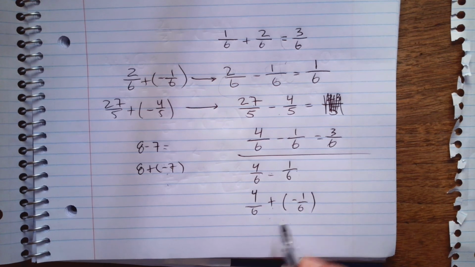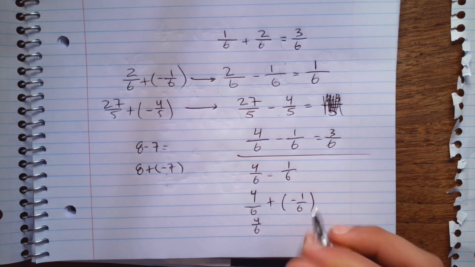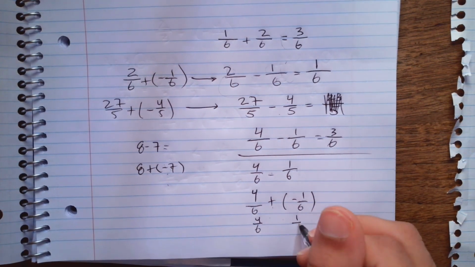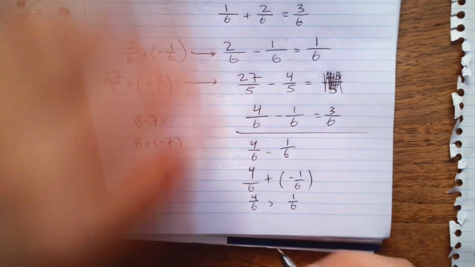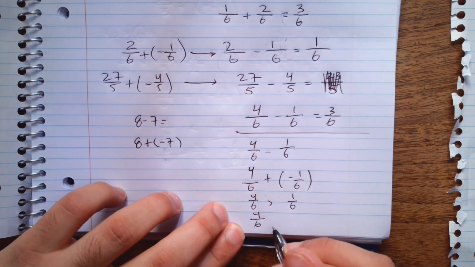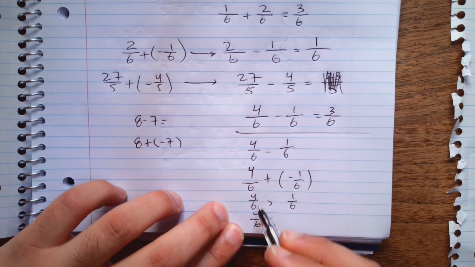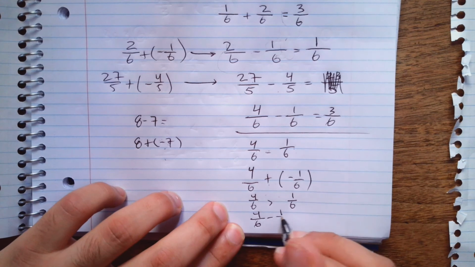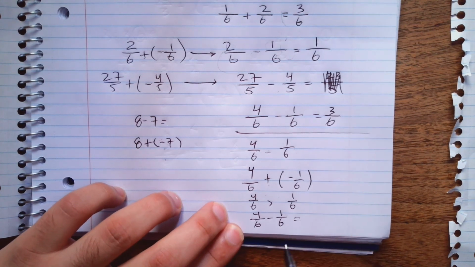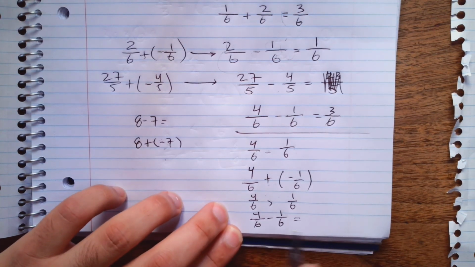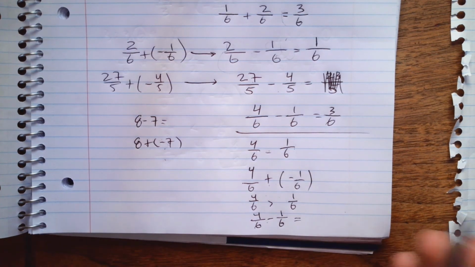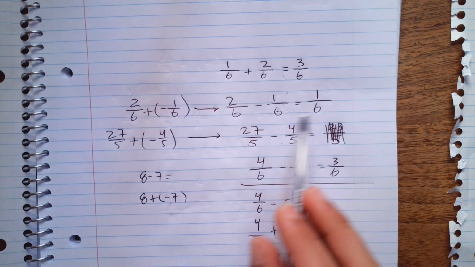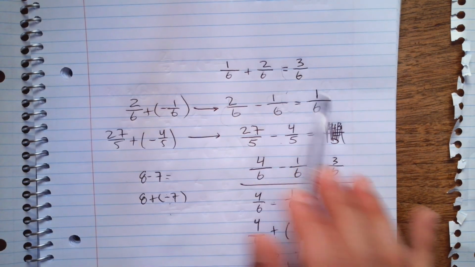And we do the absolute value of 4 over 6. Absolute value of negative 1 over 6 is 1 over 6. 4 over 6 is bigger than 1 over 6. So I do 4 over 6. Right? I do my bigger absolute value minus my smaller absolute value. And then once I get to this position, well, at this point, you could say you can rewrite it again. So, yeah, really, I would just use this shortcut right here.